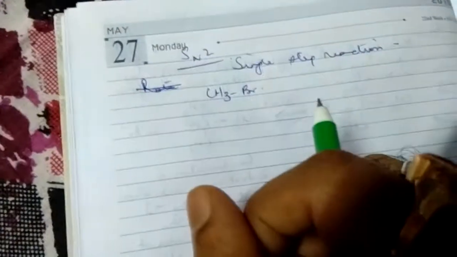Now we will talk about the rate later on. First, let us see the mechanism. This is the primary alkyl halide. Now primary alkyl halides, we know, form less stable carbocation. So it is unwilling to follow the SN1 mechanism and follows SN2 mechanism.